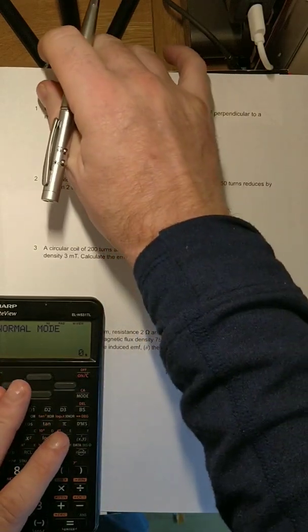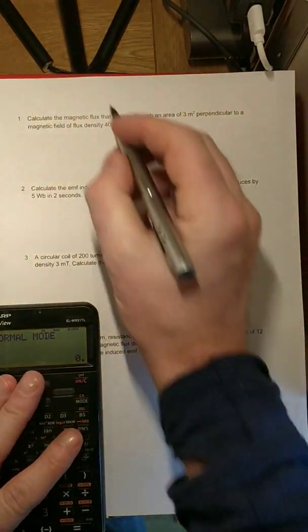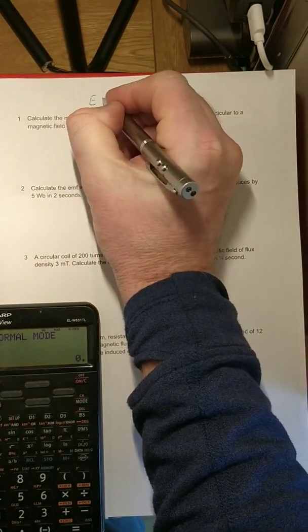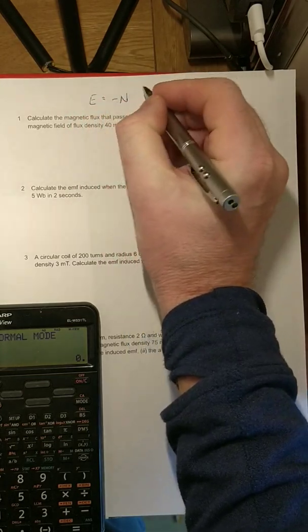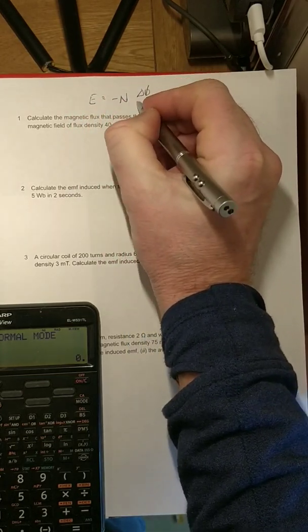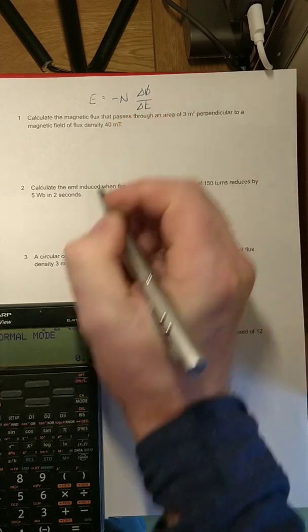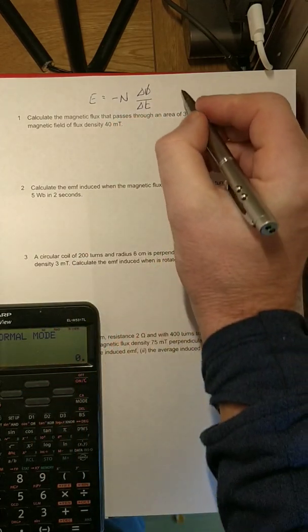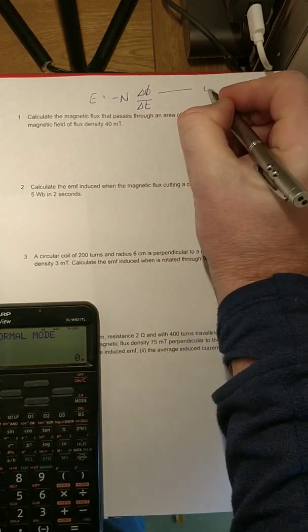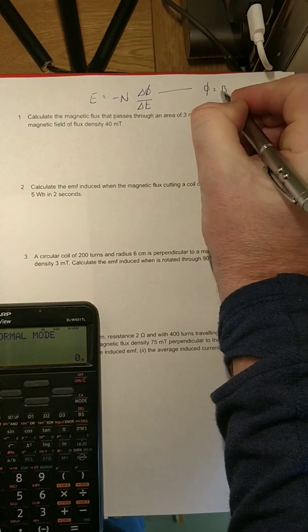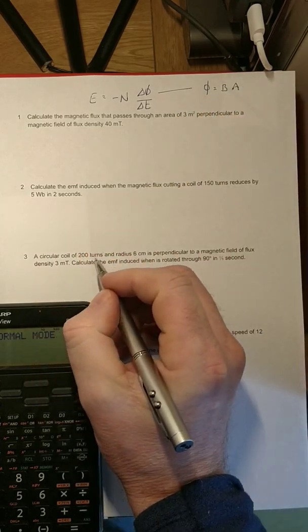So, questions on electromagnetic induction. Remember, this is our key formula: E is minus n, change in flux over change in time. Remember, it's not exactly like that in your tables, okay? Remember, flux, if we don't have that, is B by A in the table, it's the definition of magnetic flux.